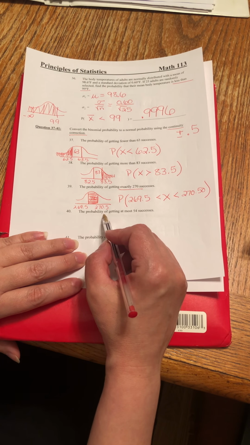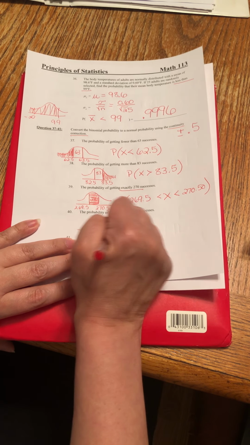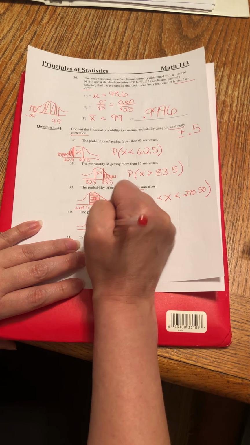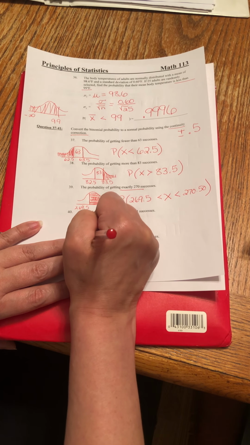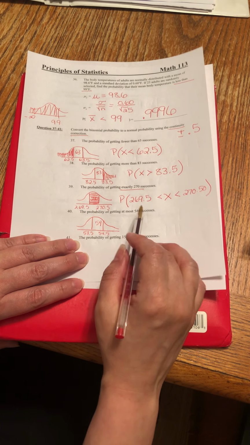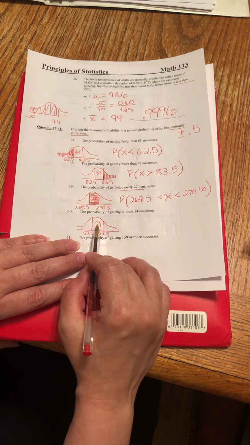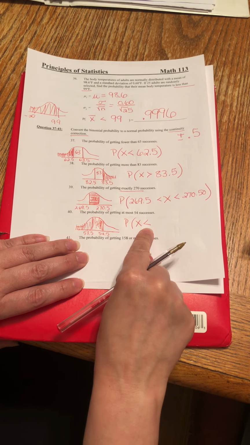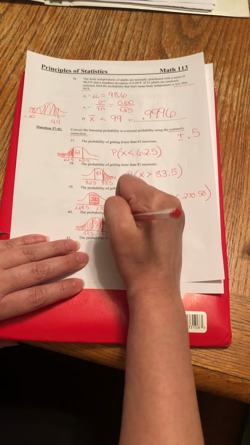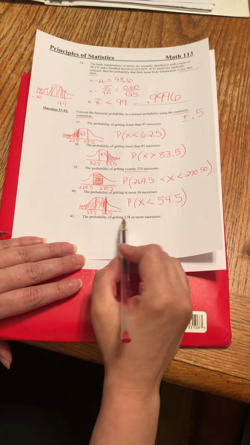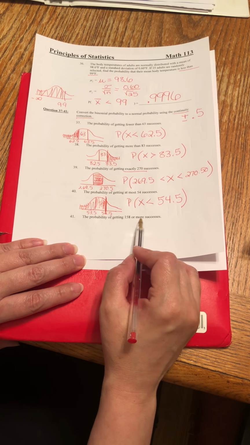Number 40, the probability of getting at most 54. The most you can have is 54. You can have 54, you just can't have any more. So I put 54 in the middle. That's 53.5, that's 54.5, and the most successes I can have are 54. I can't have any more than 54, but I can have 54, and I can have less, which means it's being shaded to the left, so it's less than, and the shading stops at the 54.5.